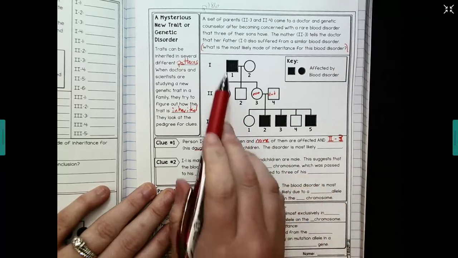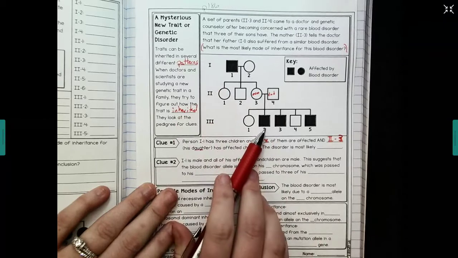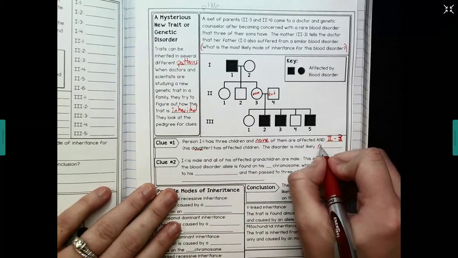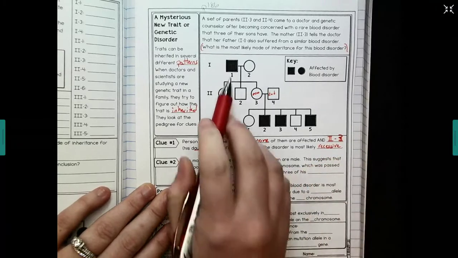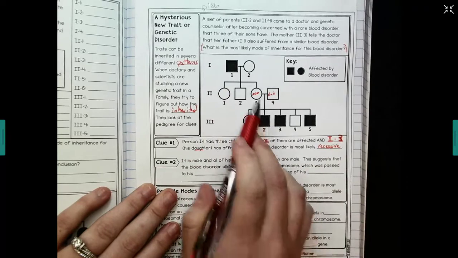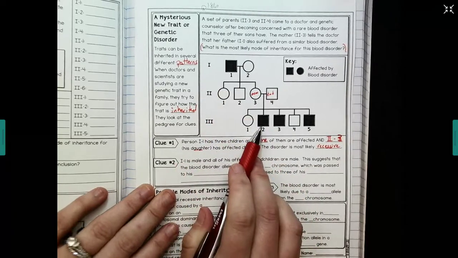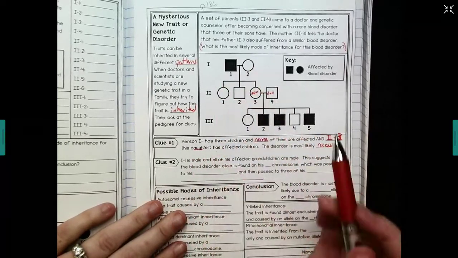So basically, it skipped a generation. It went from grandpa to grandsons. This means the disorder is most likely recessive because it skipped a generation, right? Grandpa has it, mom doesn't, but grandson does. So that's our first clue to what this mode of inheritance is.